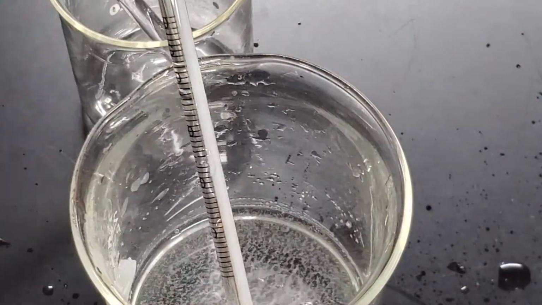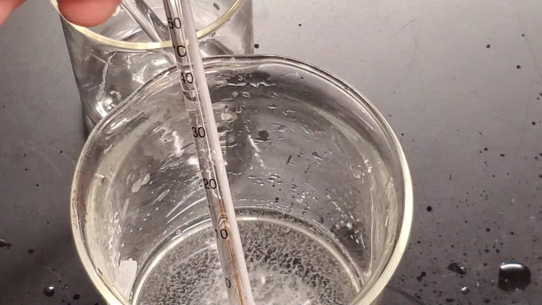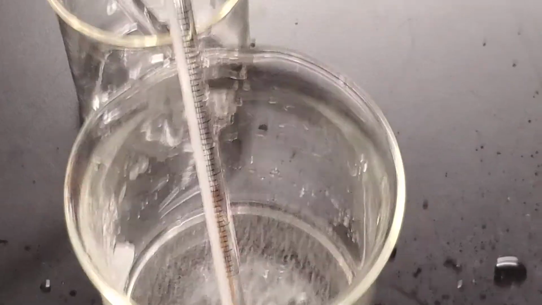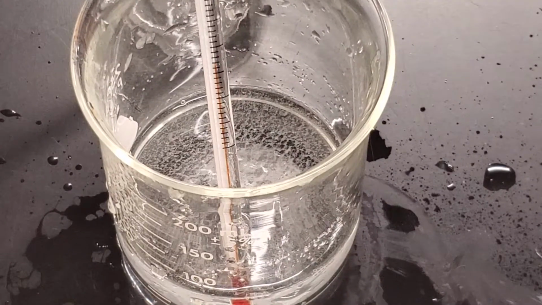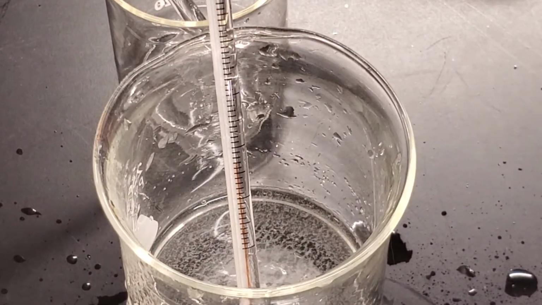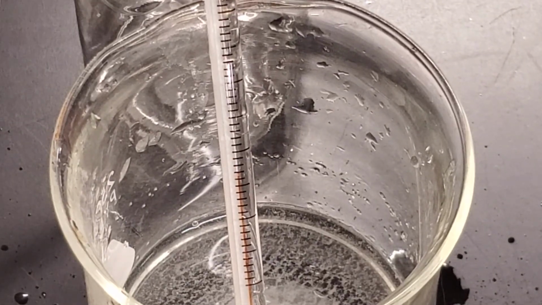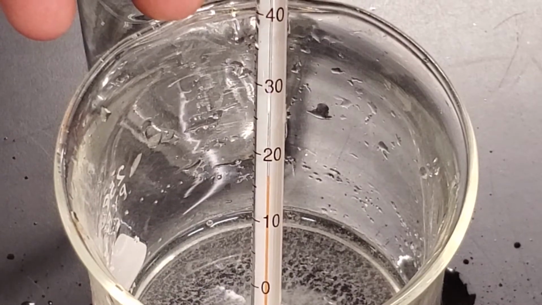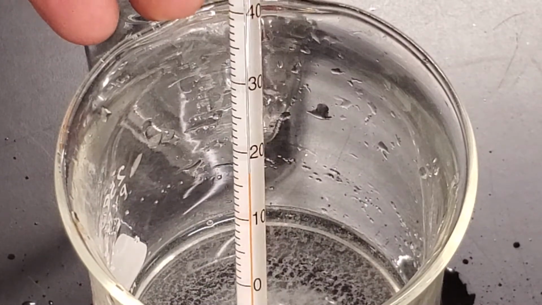Now let's check out what the temperature is doing. We've done at least a minute in there. Scoot this back and zoom it in a little bit, maybe be a little easier to read that temperature. All right, so there's our 20-degree line.